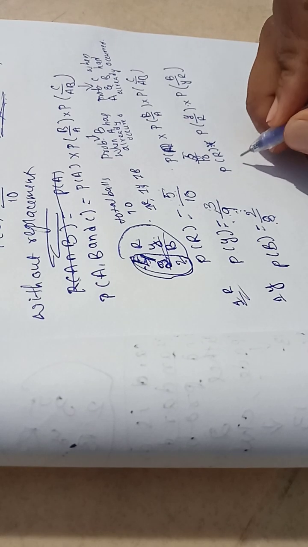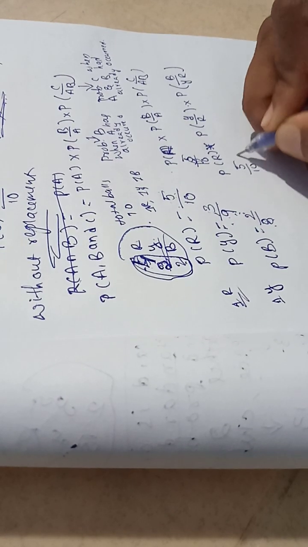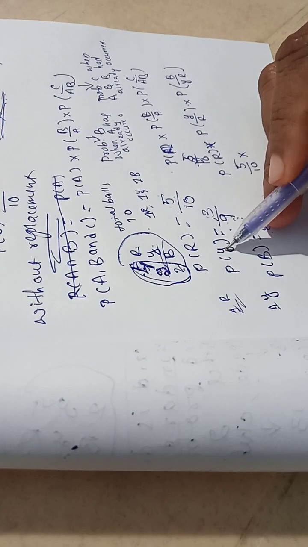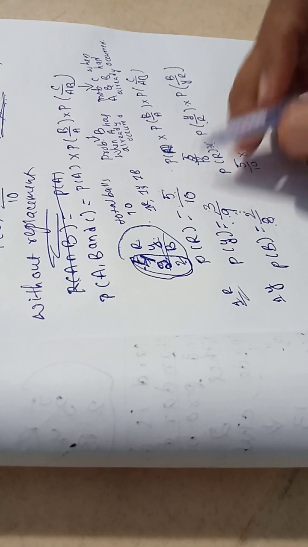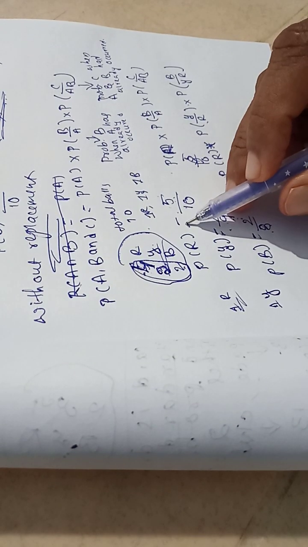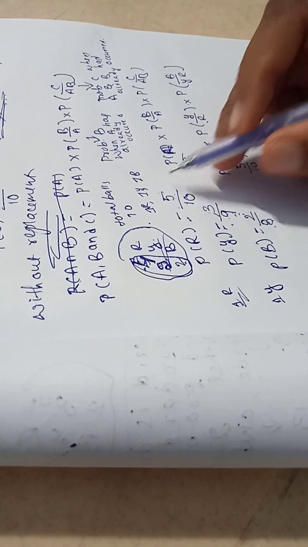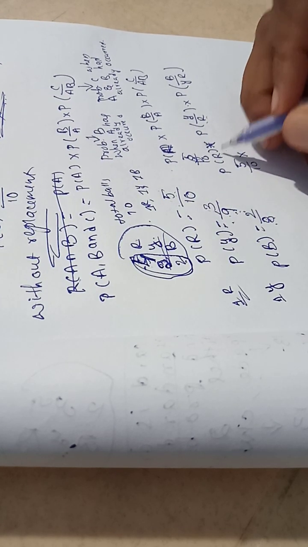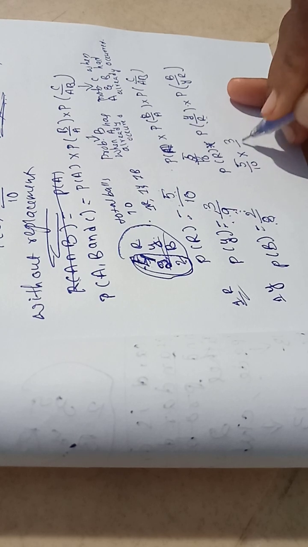Here P of R is 5 by 10, into P of Y by R, the probability of Y when R has already occurred. 1 I removed, it converted into 4. R already occurred, so that is 3 by 9.